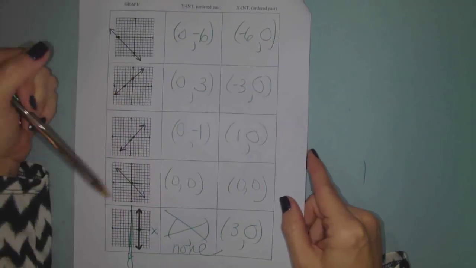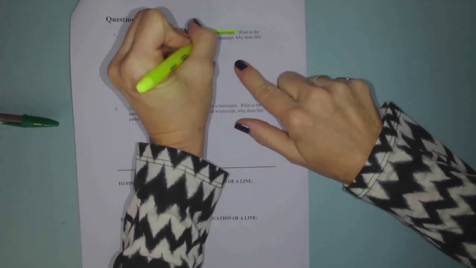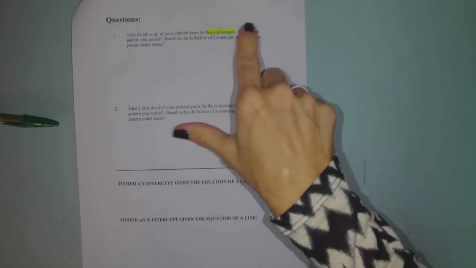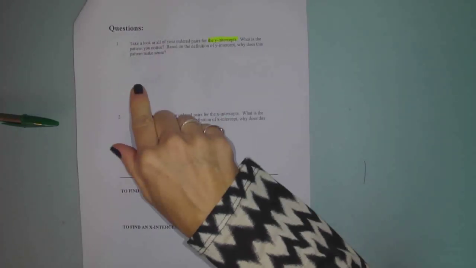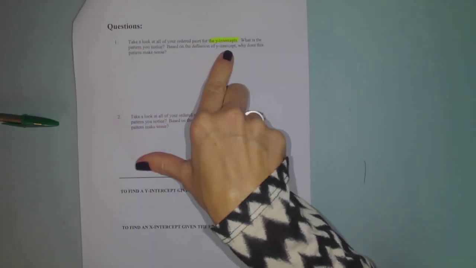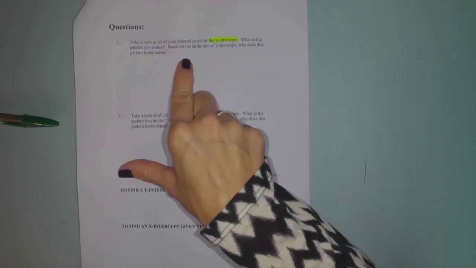Well, this was fun, but I'm getting a little bit tired of this. I kind of get how to do this. Let's flip it one last time and answer these questions. It says, take a look at all of your ordered pairs for the y-intercepts. What is the pattern you notice? Based on the definition of y-intercept, why does this pattern make sense?